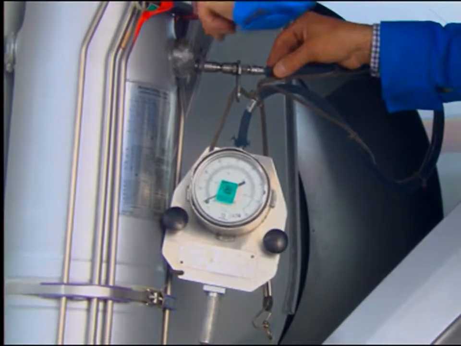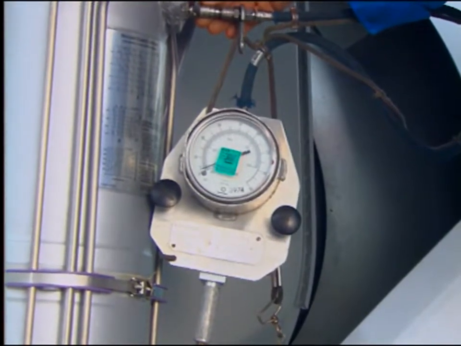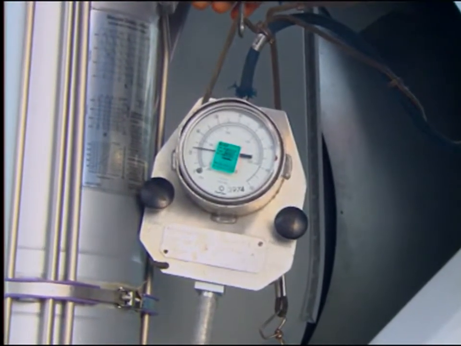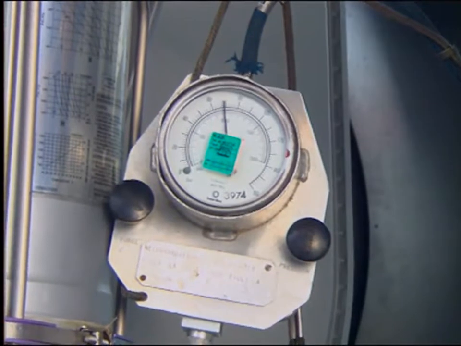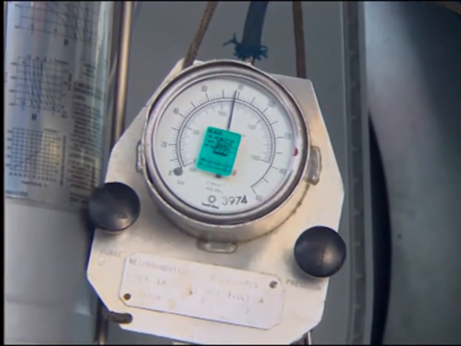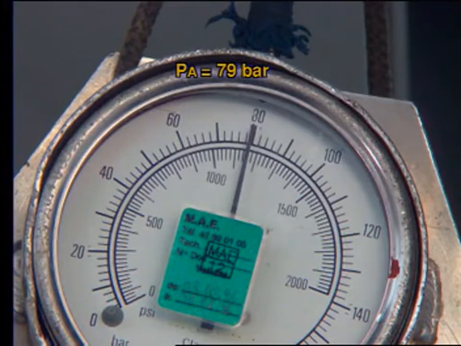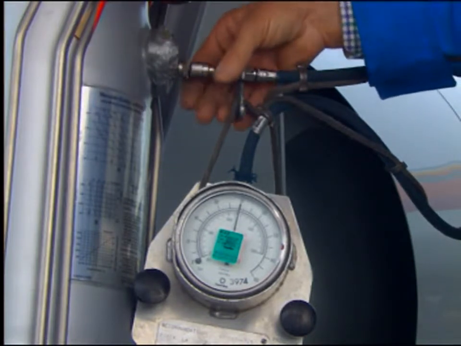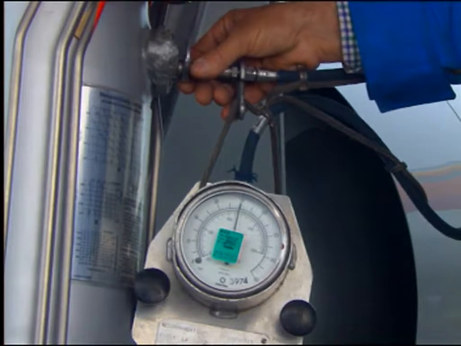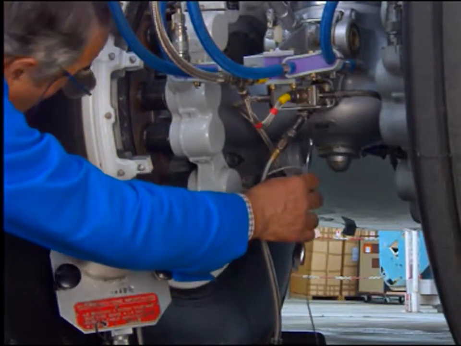On the top charging valve, slowly open it, read and record the pressure shown on the pressure gauge, and then close it. Do the same on the bottom charging valve.